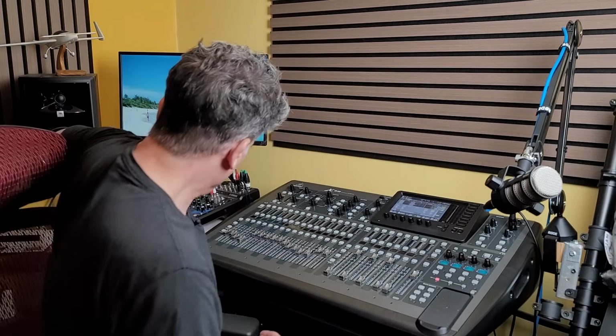The effects section is working. You can see you can change these settings, and the mute groups are also working. I can change the scene view here on the screen. So the screen is actually working, and the mixer itself is functioning.